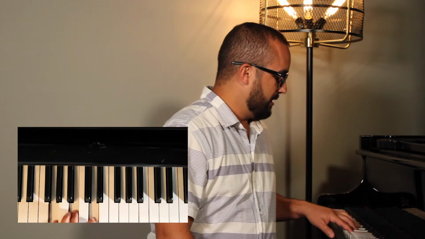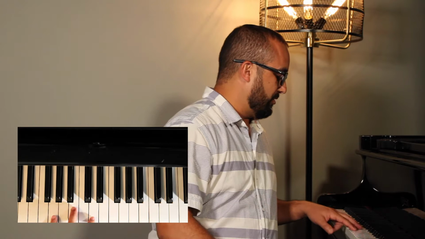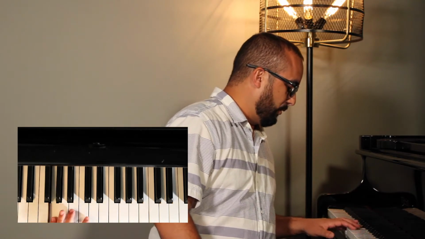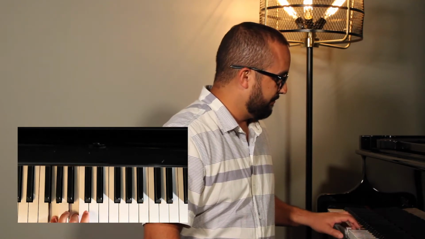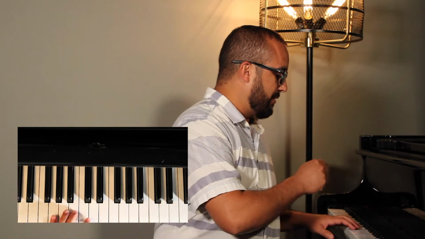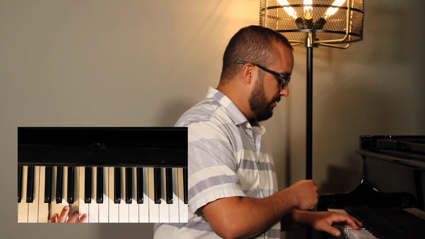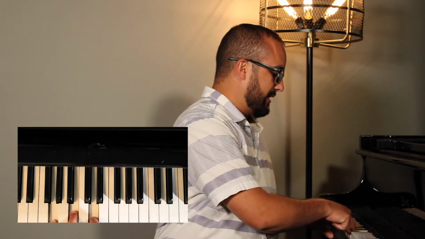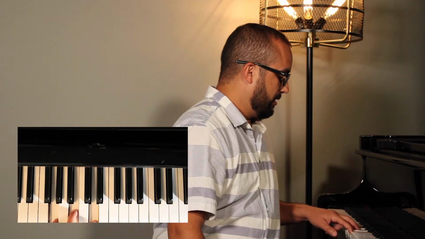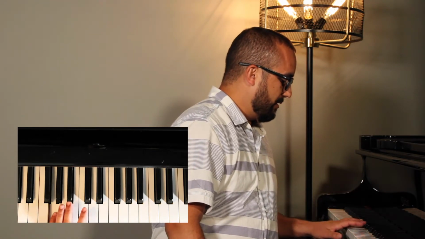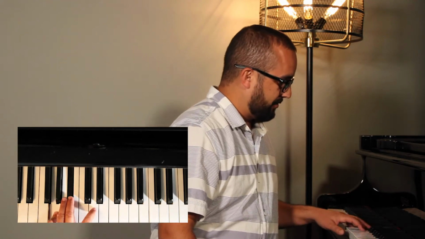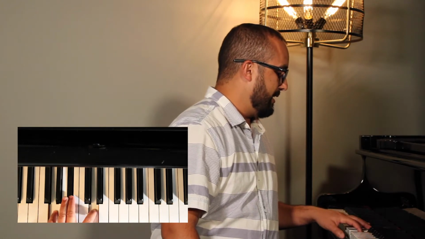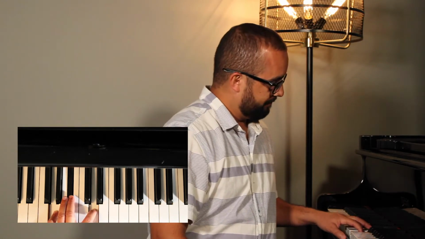We have major, minor, augmented, and diminished. So let's break down the major triad first. What makes a major triad major is the interval between the root and the third. If the interval between the root and the third is a major third, then the triad is major because the fifth stays the same. If the interval between the root and the third is a minor third, then the triad becomes a minor triad.